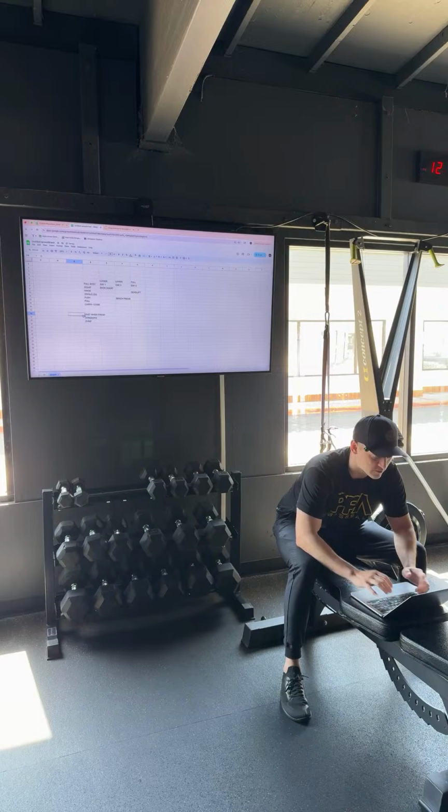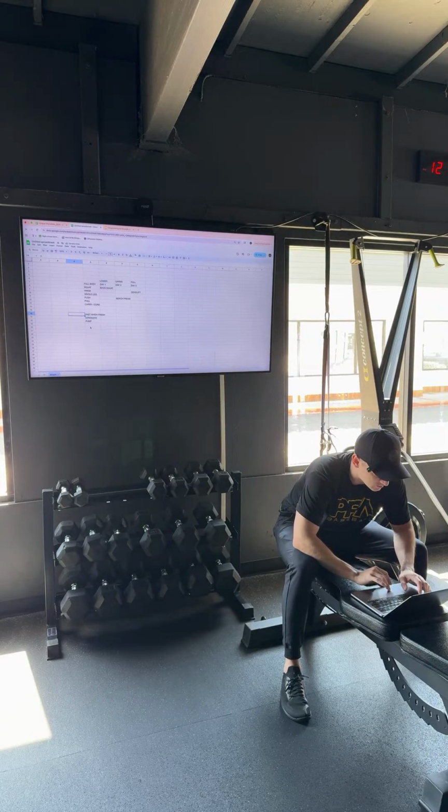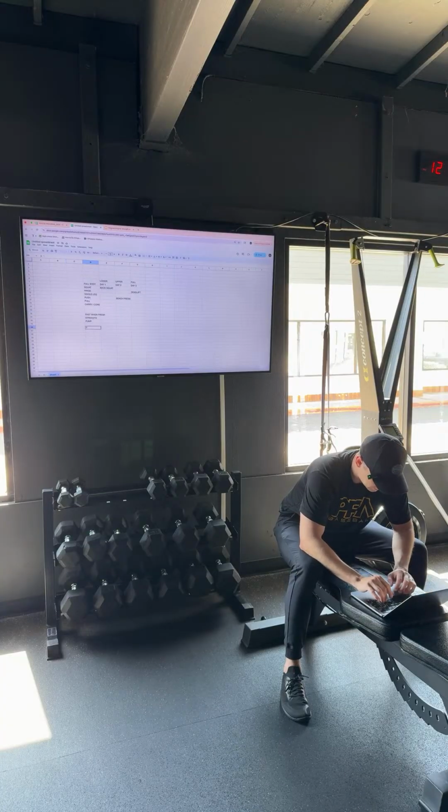You can think the first 2 are your neural stuff, and the last 2 are your metabolic stuff. So the set might be exercise 1 is neural, and this is going to be the power explosive exercise.